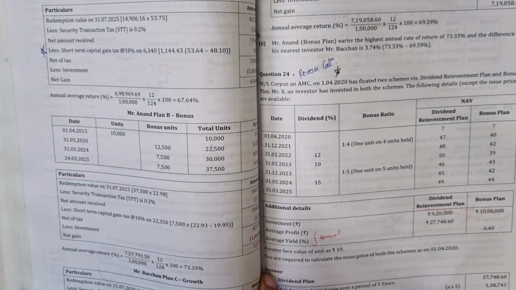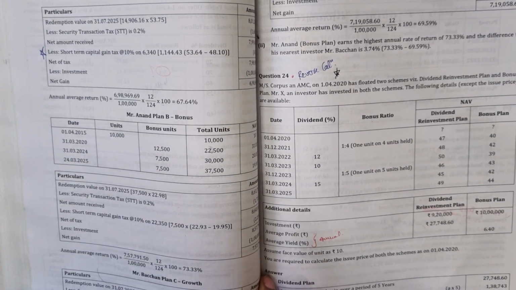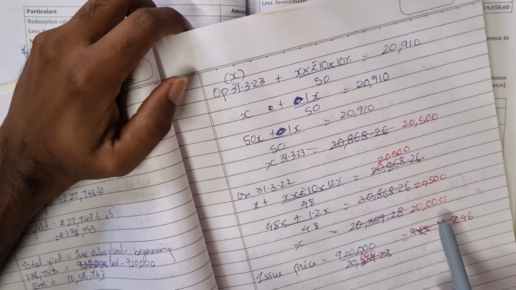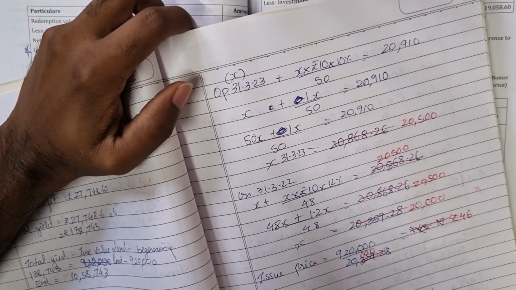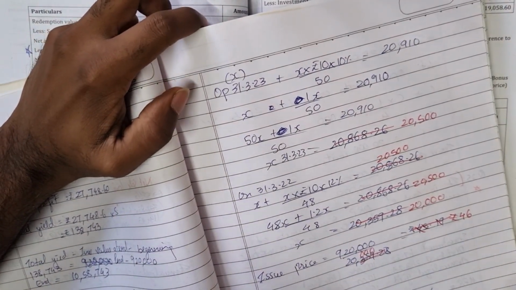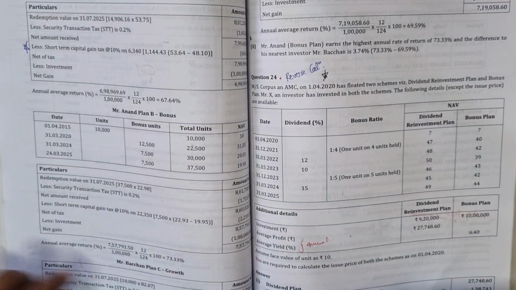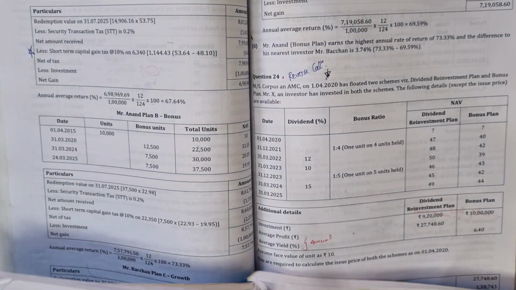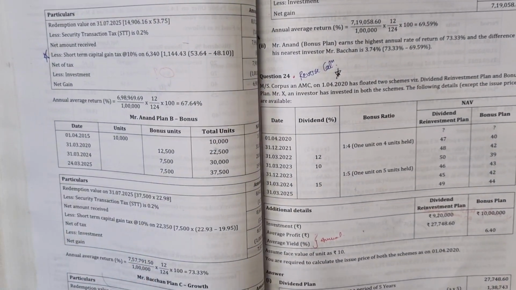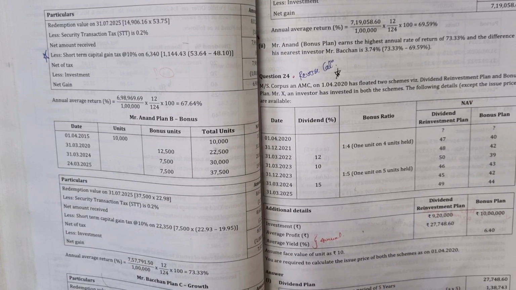They have not given any flotation cost or entry value, so we'll take directly 20,000 divided by... 9,20,000 divided by 20 is equal to rupees 46, which is the issue price. Just do reverse calculation. The first part was tricky. To get the dividend, it was tricky. Next, it is very much easy.